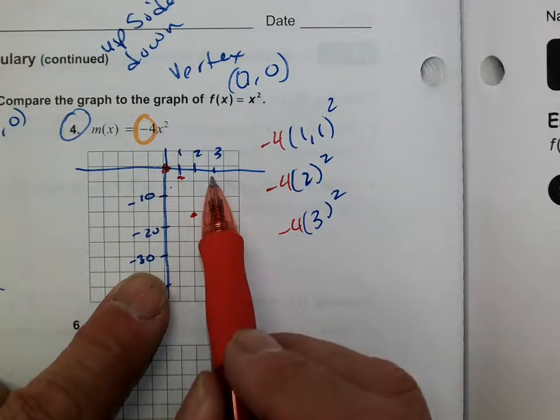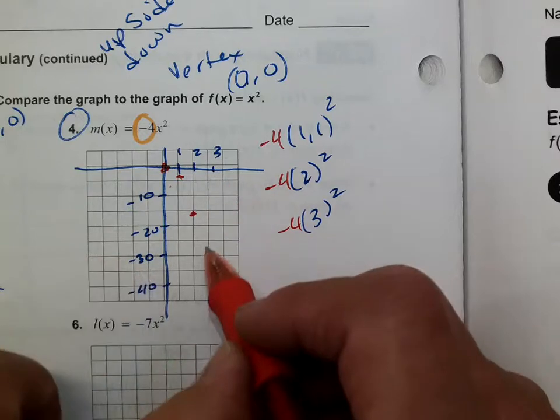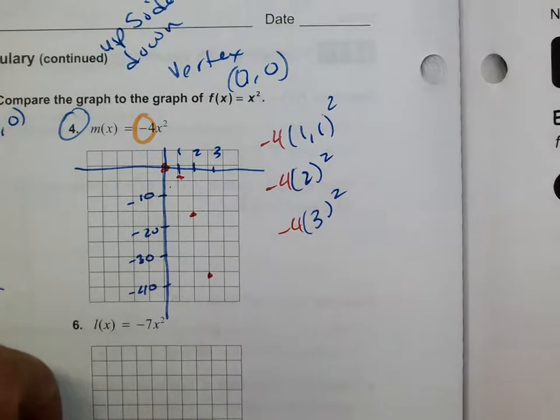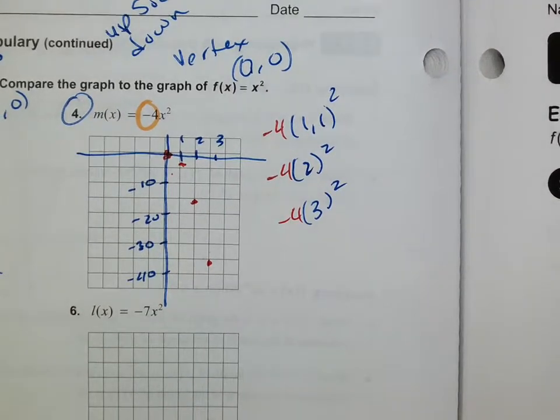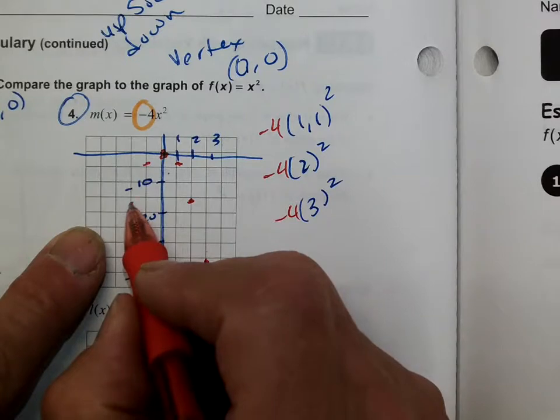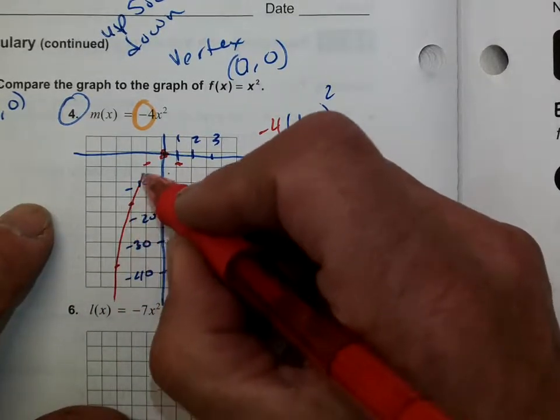At 3, 3 squared is 9. We're going -4 times, so it's -36. And we know it's symmetrical, right? So we can put the values on the other side. Does this seem pretty easy? Hoping it is.